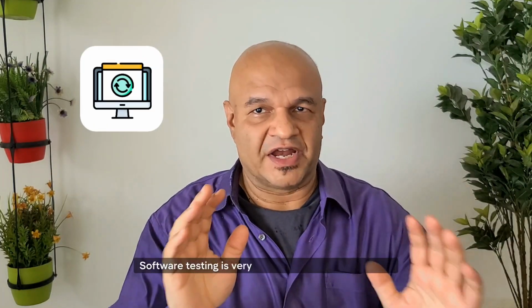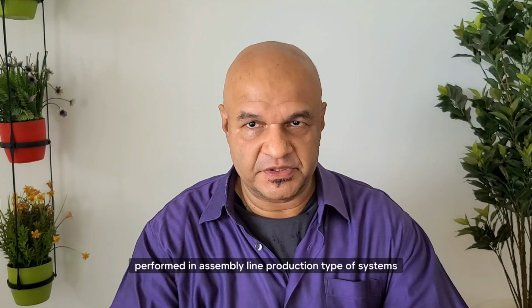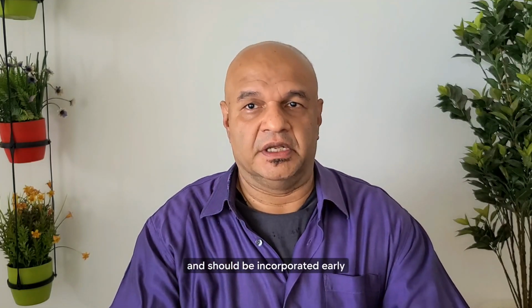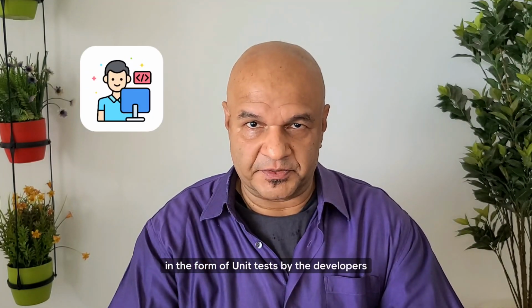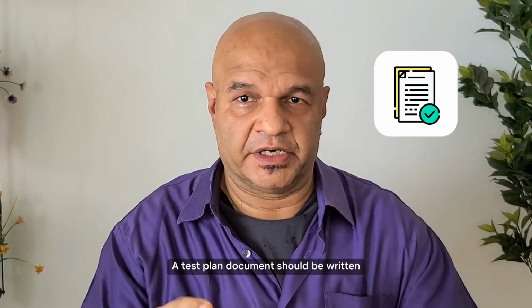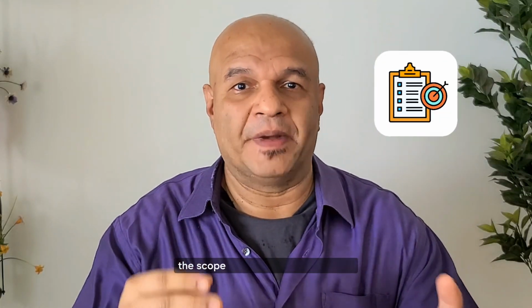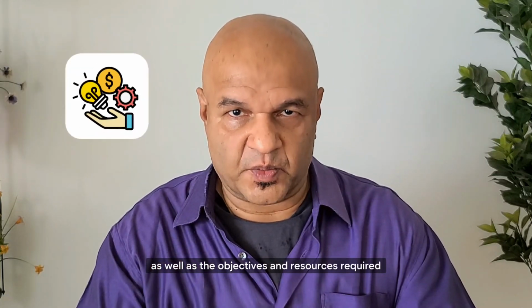Software testing is very different from quality control performed in assembly line production type of systems and should be incorporated early in the form of unit tests by the developers. A test plan document should be written as it will outline the scope and strategy of the testing as well as the objectives and resources required.